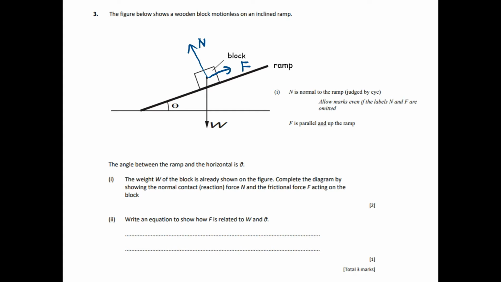The friction force must be up the slope because the block is motionless, stationary, and if it's stationary then it must be in equilibrium in terms of the forces acting up and down the slope. We know that there will be a component of the weight acting down the slope, and the friction must be up the slope in order to balance that.